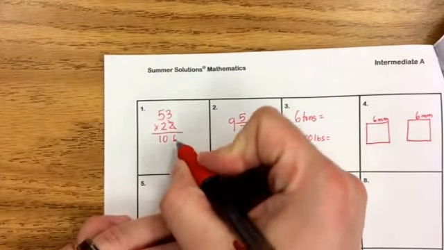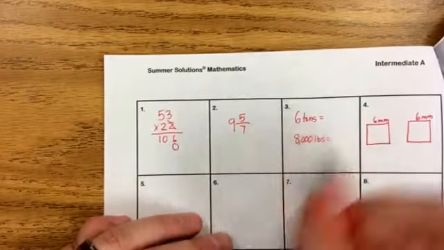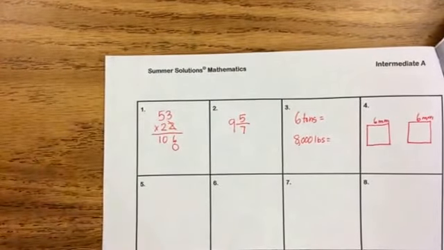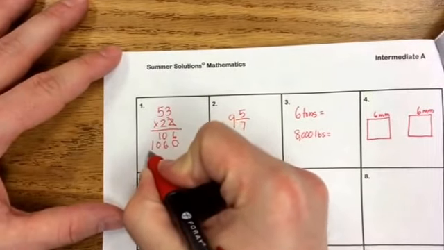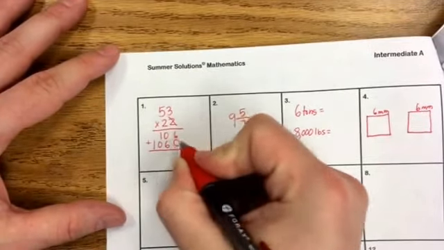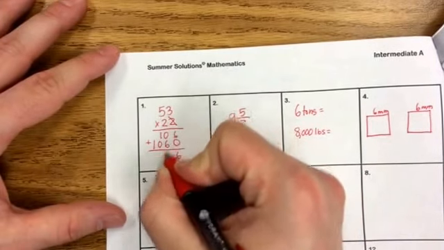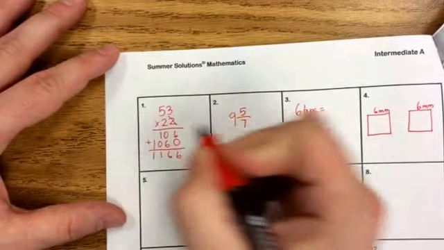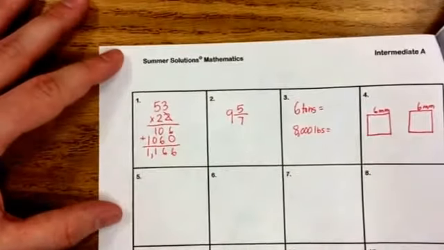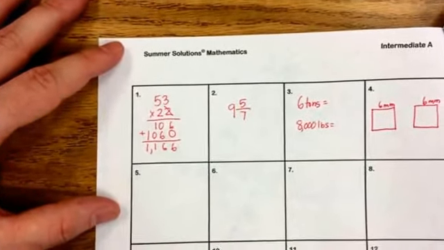2 times 3, oh, excuse me, if I cross out the ones place I have to put a 0 in the ones place as a place filler. 2 times 3 is 6, 2 times 5 is 10, and then I just add up. 6 plus 0 is 6, 0 plus 6 is 6, 1 plus 0 is 1, and then this one comes straight down. So I end up with 1,166.